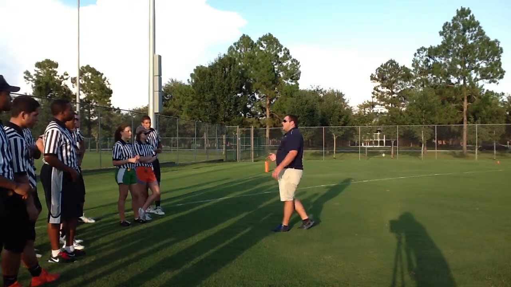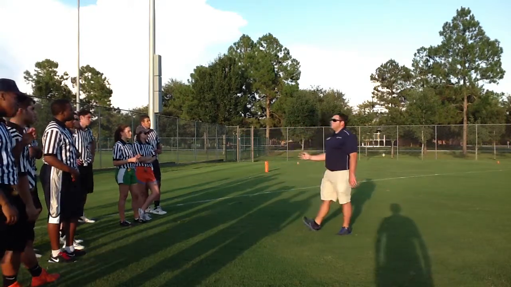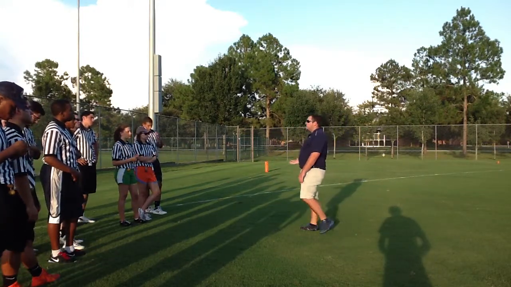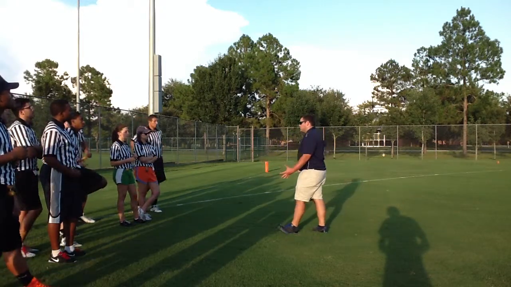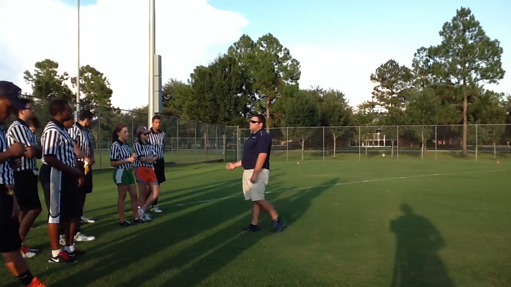As line judge, I like to give them the courtesy of letting them know. Don't leave until the ball's kicked. Don't cross the line until the ball's kicked. Make sure that they know, especially the first couple of weeks whenever some people don't know the rules of the game. All right? Make sure to give them that courtesy.